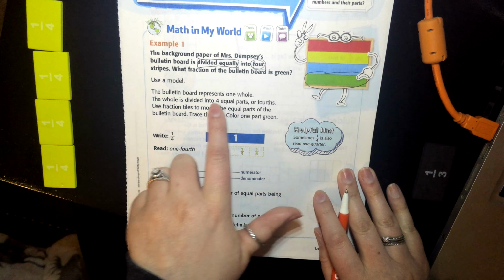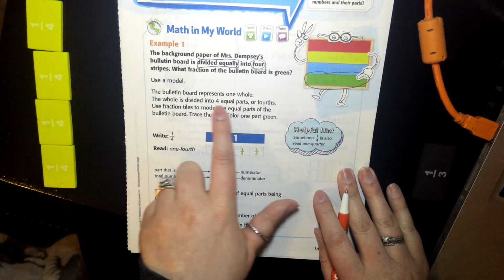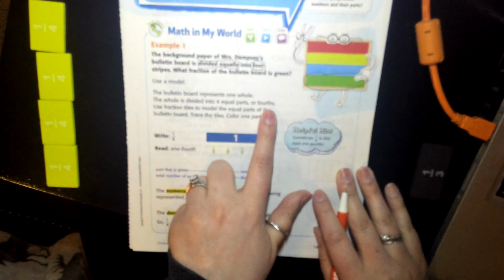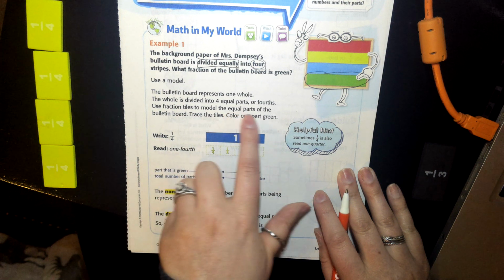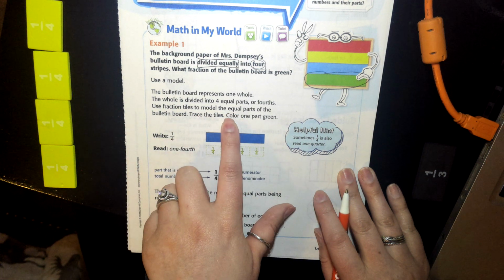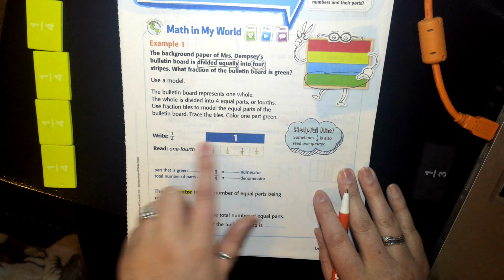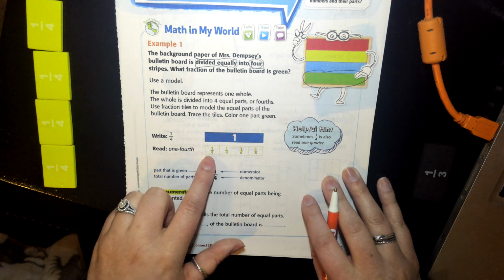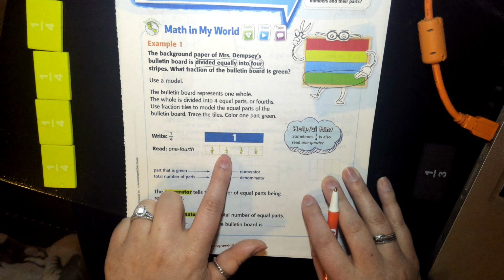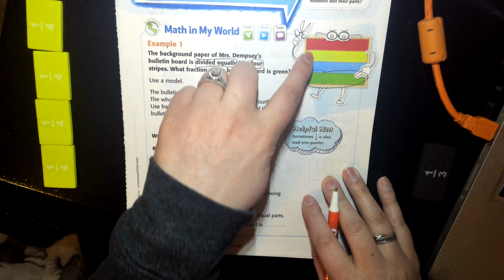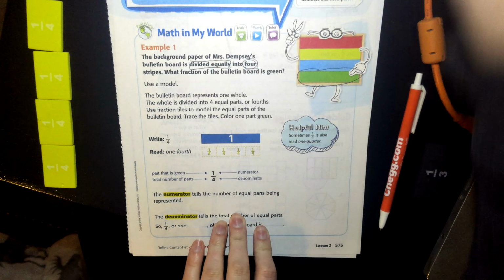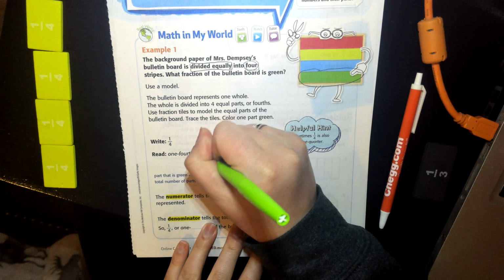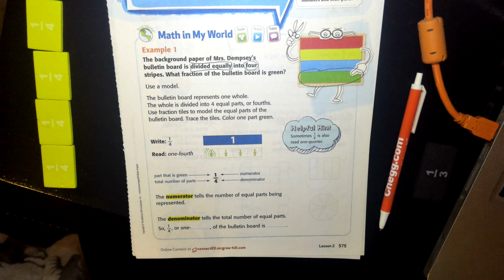Okay, so using a model, the bulletin board represents one whole. The whole is divided into 4 equal parts, 1, 2, 3, 4, or fourths. Use fraction tiles to model the equal parts of the bulletin board. Trace the tiles, color 1 part green. Okay, so this fraction tile here represents my whole bulletin board. This part here is 1, 2, 3, 4, my 4 different colors up here. Okay, now how many of them are green? Just 1 is green. So I'm going to shade this one in green.